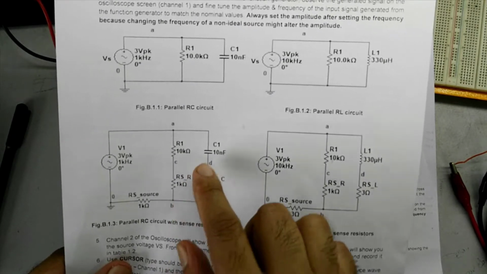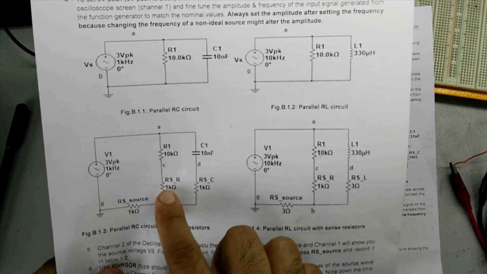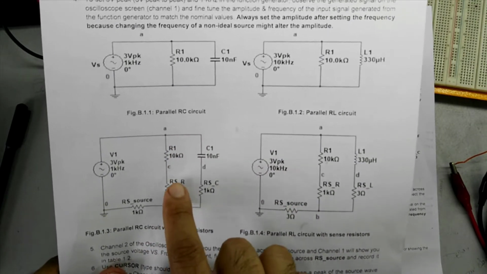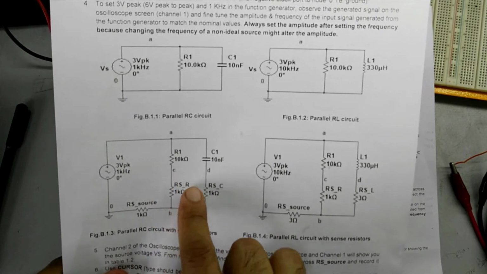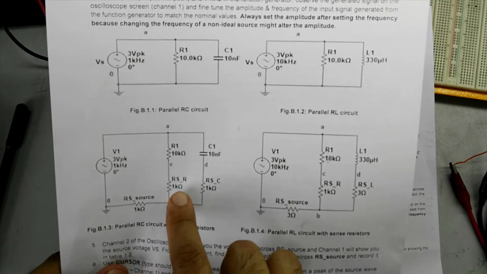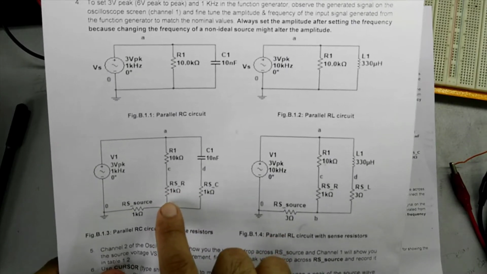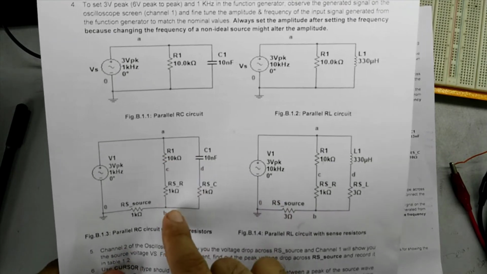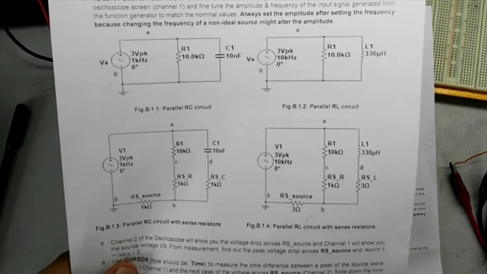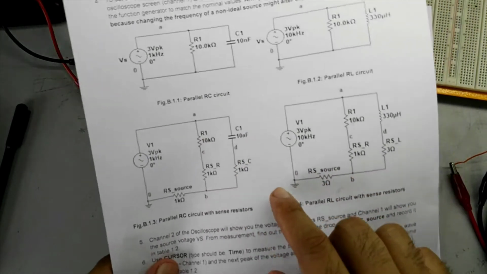The idea is that the current flowing through this branch will not be affected in phase by this resistance. So the voltage and phase of this sense resistor divided by the resistance value will give us the current and phase through this branch, and this is the same for each of the components.